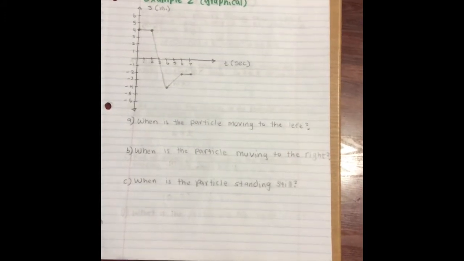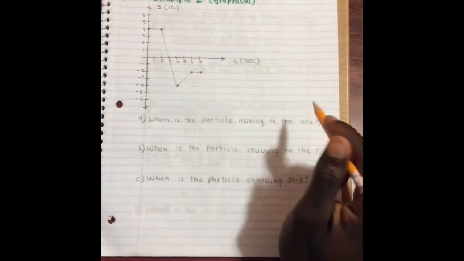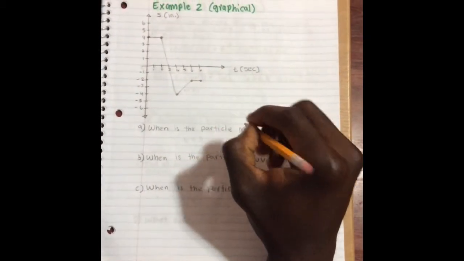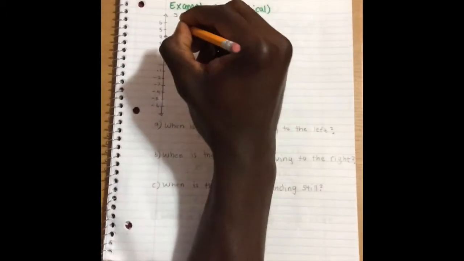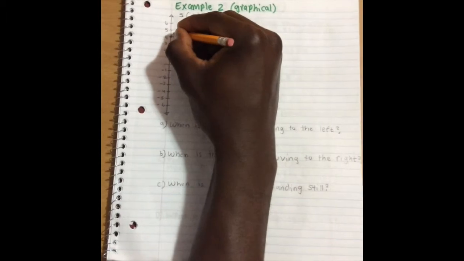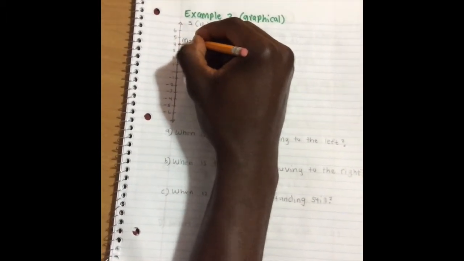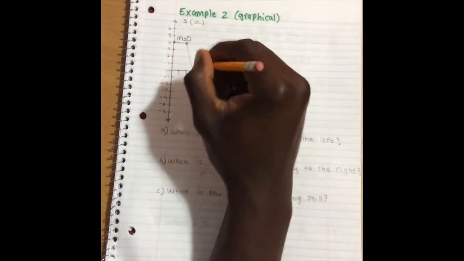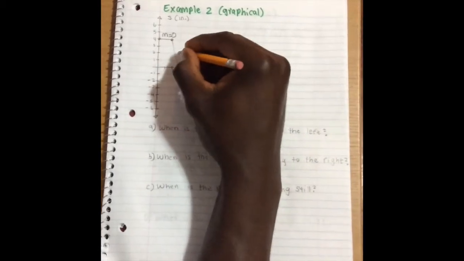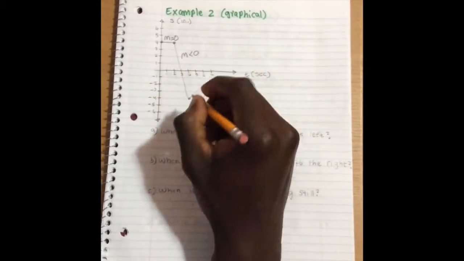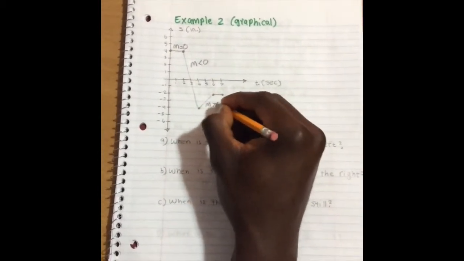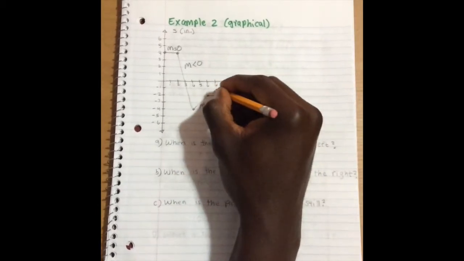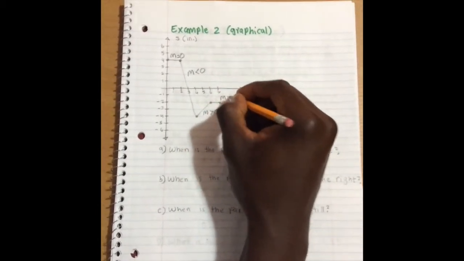Now we have the graphical example. So it gives us a graph, and A is asking us when is the particle moving to the left. So judging by the graph, right here, the slope is 0. From 2 to 4, slope is less than 0. And from 4 to 6, slope is greater than 0. And from 6 to 7, the slope is back at 0.